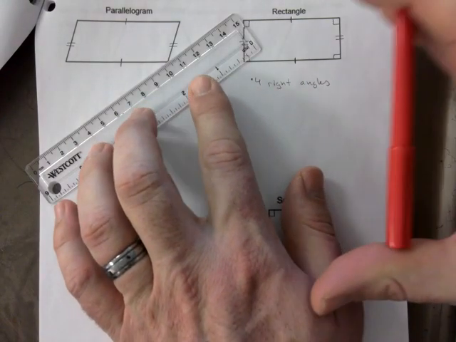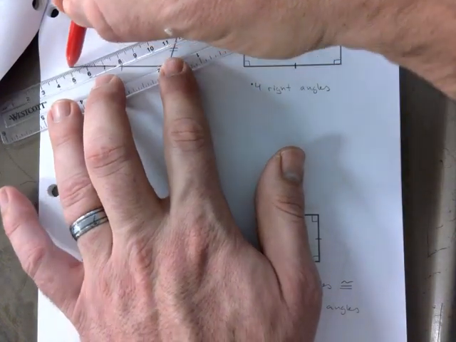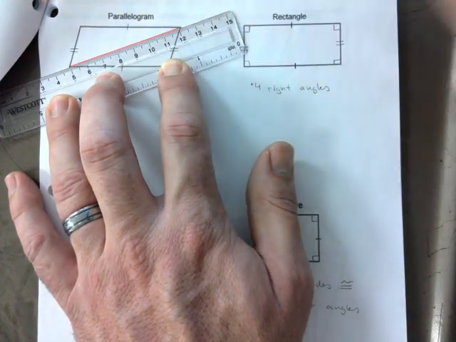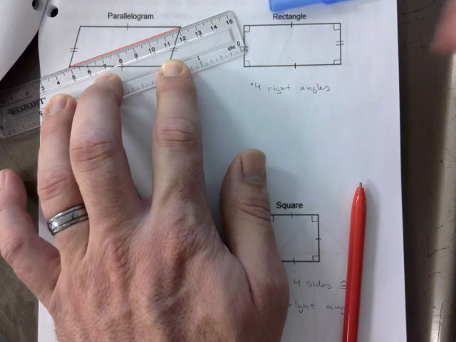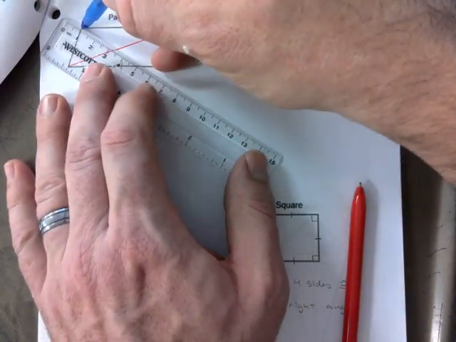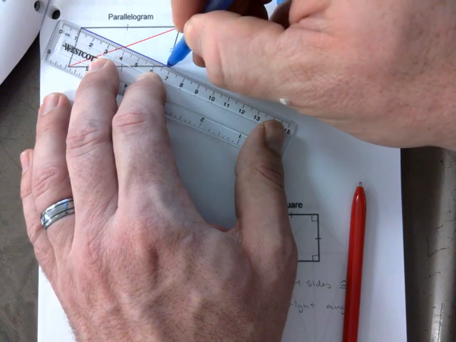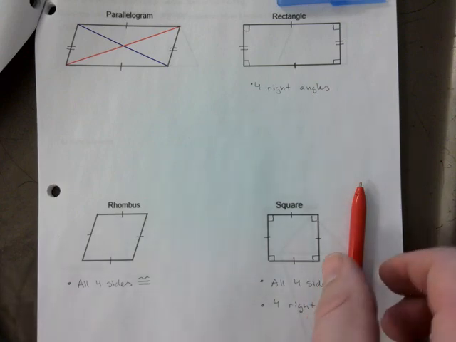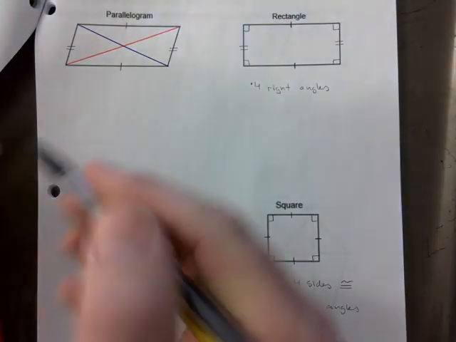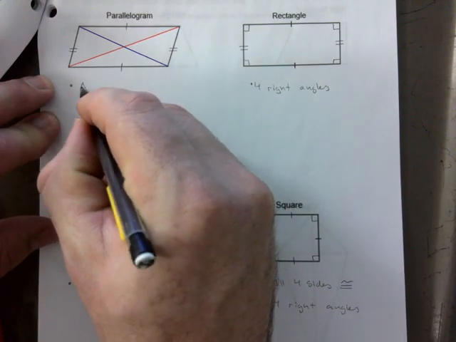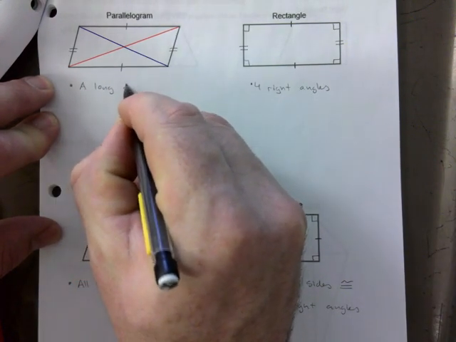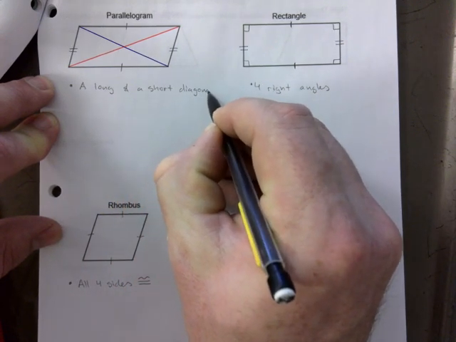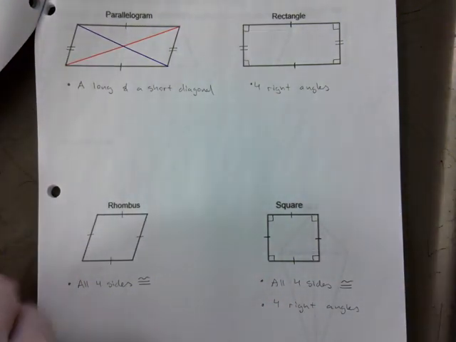Okay. So a parallelogram, if you were to connect this corner with that corner, that is a diagonal there. And if you connect this corner with the corner opposite to it, you have another diagonal. So I'm going to specify that. A long and a short diagonal. And watch what I'm going to do. I'm going to color code.